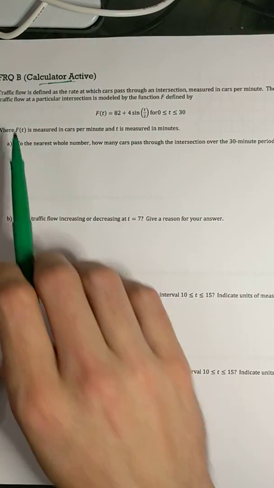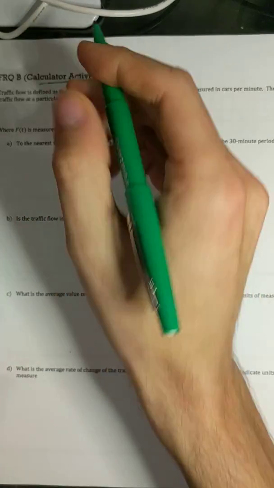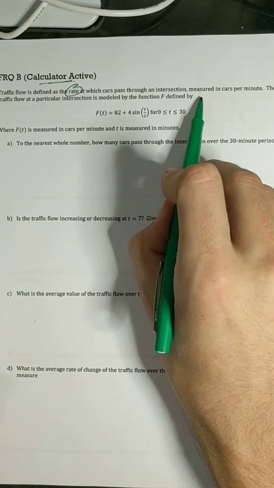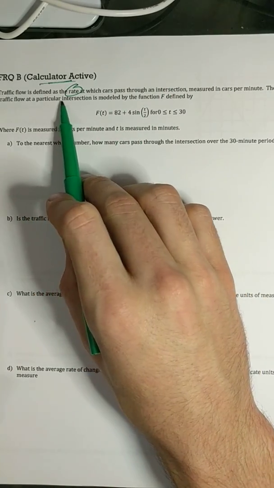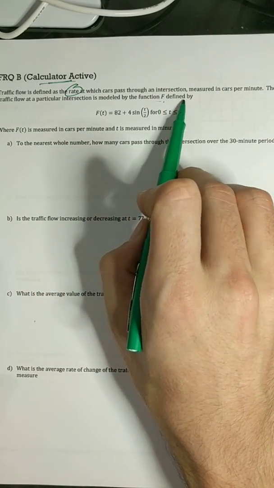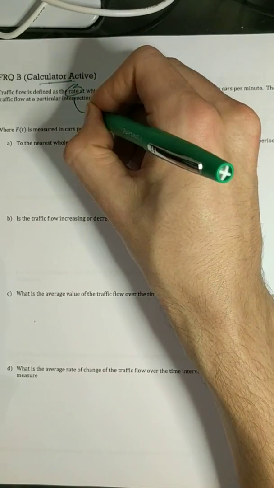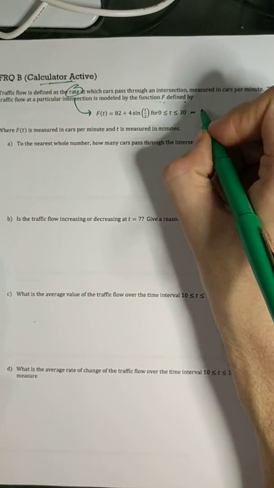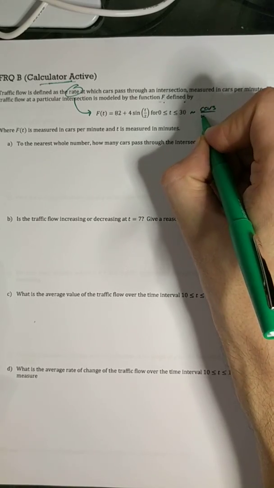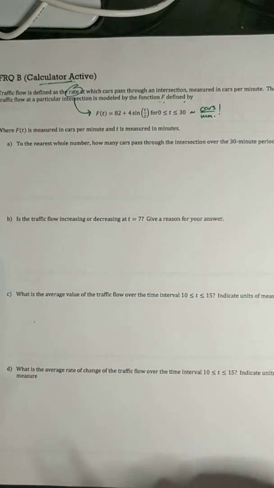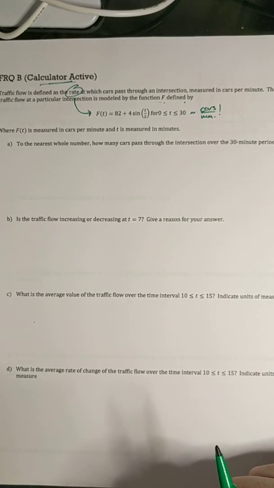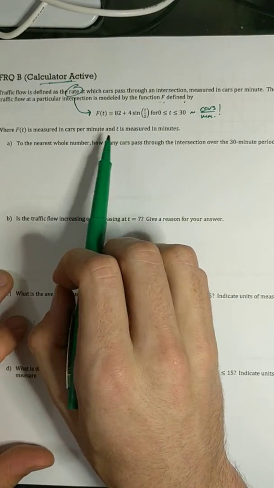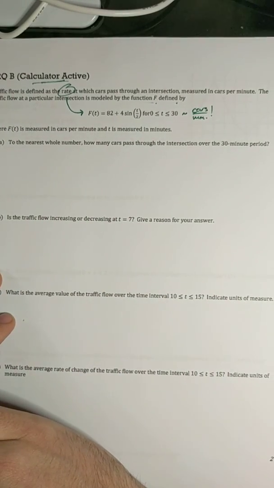So here we go. Traffic flow is defined as the rate at which cars pass through an intersection, measured in cars per minute. The traffic flow at a particular intersection is modeled by the function f, defined by, so this is a rate. Really important to note that. It has units of cars per minute. All right, good to interpret that prompt before we start answering questions. Then I see where f of t is measured in cars per minute. Okay, it's a rate, and t is measured in minutes. Let's go to part A.